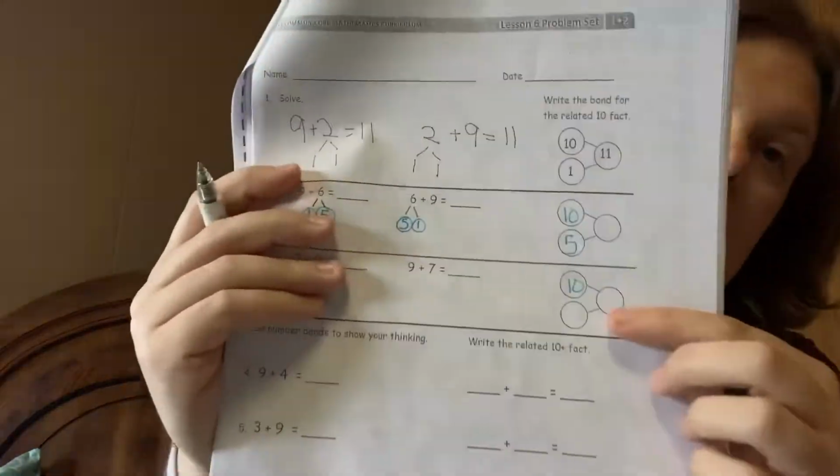Okay. So the 9 becomes a 10, and the 6 becomes a 5. So 10 and 5 are going to be our 2 parts. 10 and 5 is 15, which means 9 plus 6 is 15, and 6 plus 9 is 15. Okay, do the same thing for number 3 with 7 plus 9 and 9 plus 7.